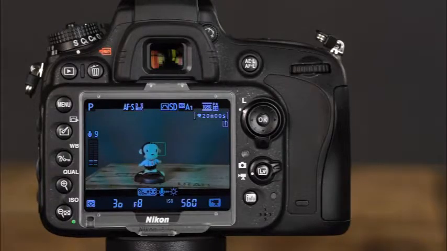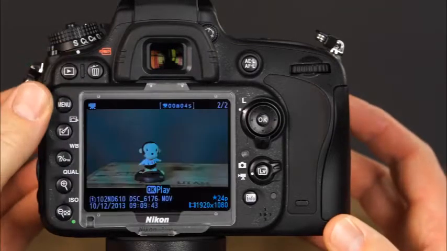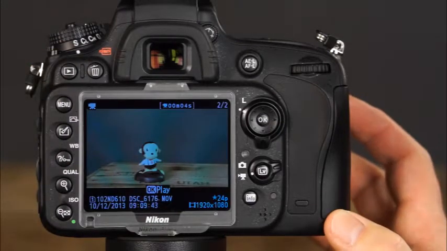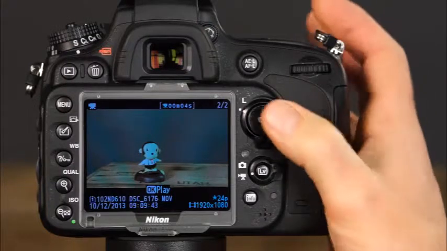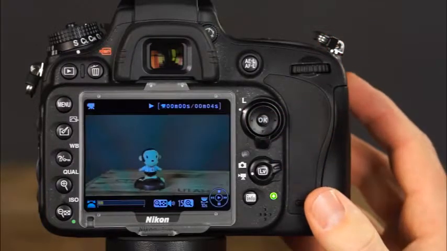To view a movie that you recorded, press the playback button and, if necessary, scroll to the movie you would like to play. Press the OK button to begin movie playback.